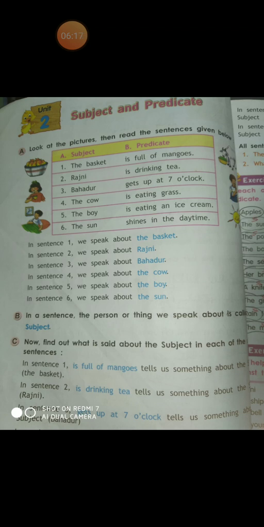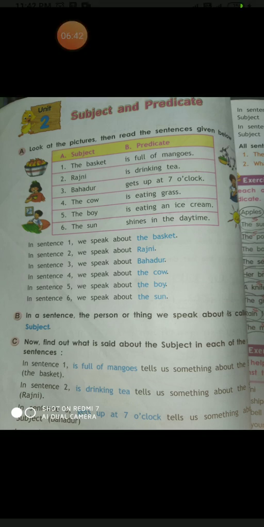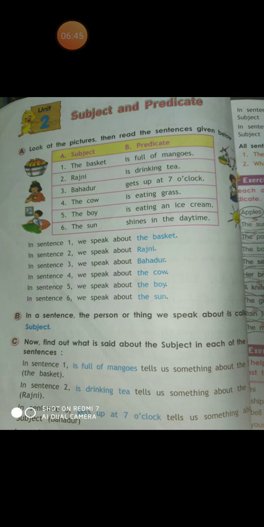The sun shines in the daytime. Here we are talking about what? Here we are talking about the sun. The sun shines in the daytime. So, shines in the daytime shows us what our subject is all about. So, the sun is doing what? It shines in the daytime. So, the sun is our subject and shines in the daytime is our predicate. Did you understand, students, what is the perfect meaning of subject and how to identify our predicate? Yes? Okay.